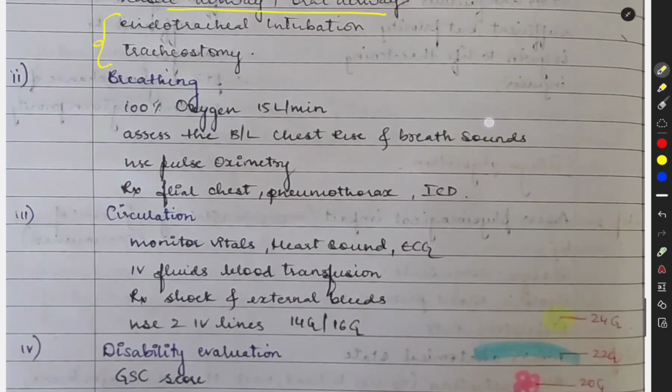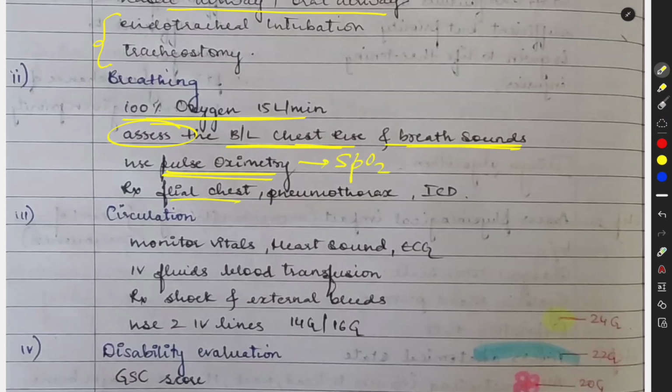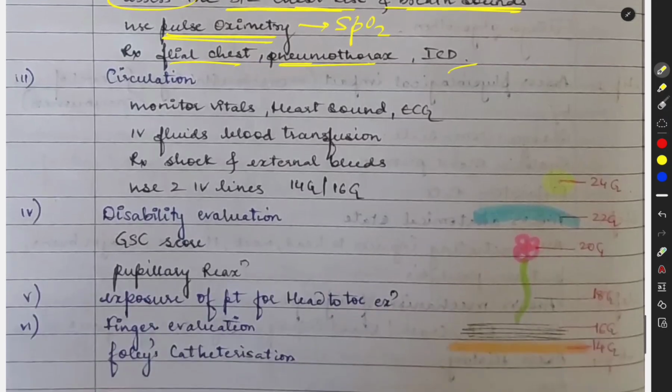For breathing, you have to give 100% oxygen at 15 liters per minute. Then you have to assess for the bilateral chest rise and breath sounds. Then you have to do pulse oximetry to check for SpO2. Then if there is any flail chest or pneumothorax, we have to treat that. ICD can be placed.